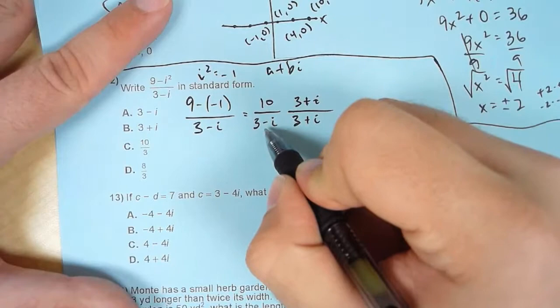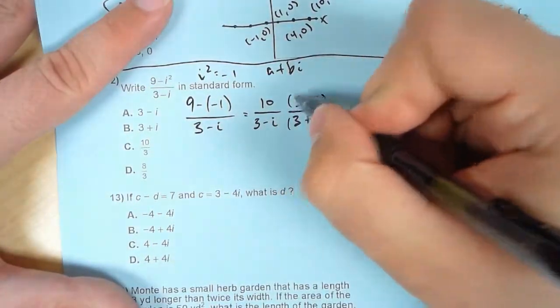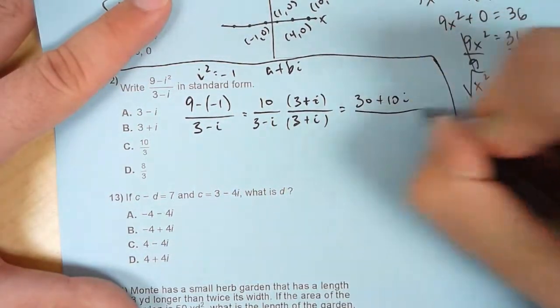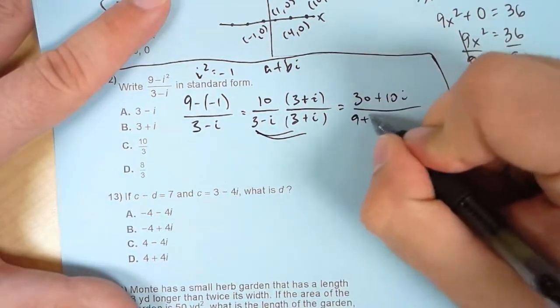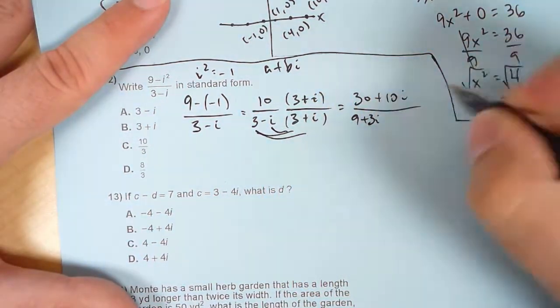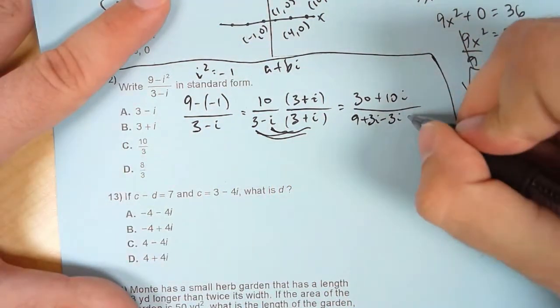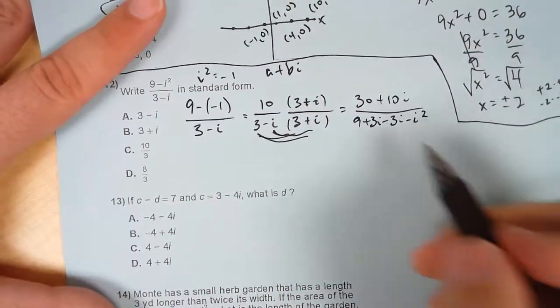We switch the sign in the middle. So we're going to multiply. We've got two terms here. So 10 times 3 is 30. 10 times i is 10i, all divided by 3 times 3 is 9. 3 times i is plus 3i. Negative i times 3 is minus 3i. And negative i times positive i is negative i squared. So we've got some simplifying to do.